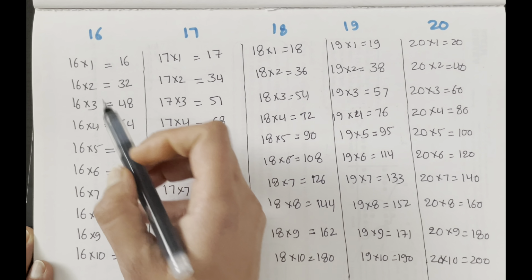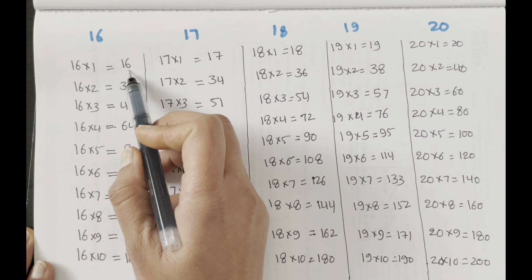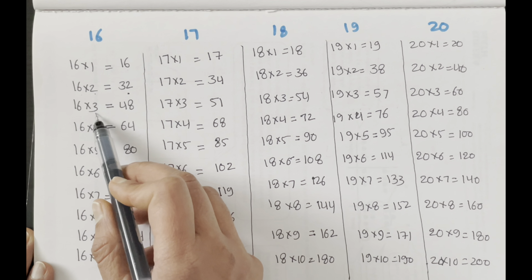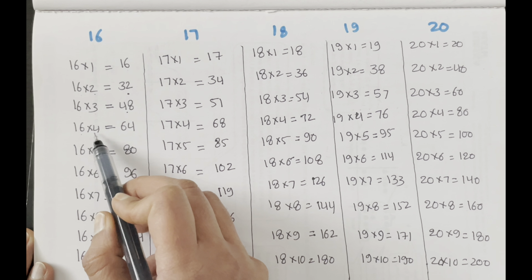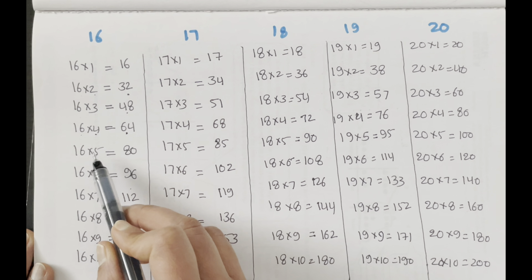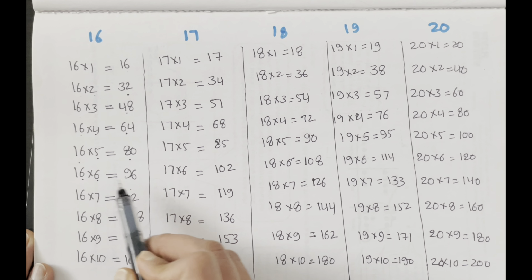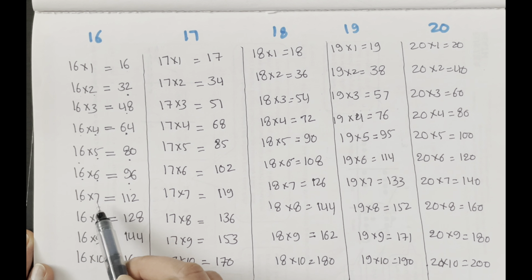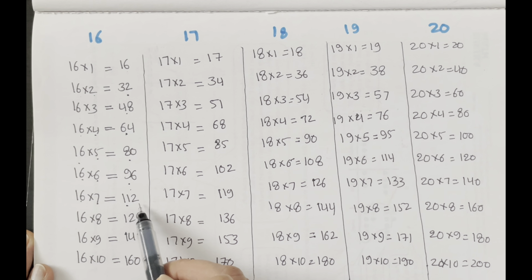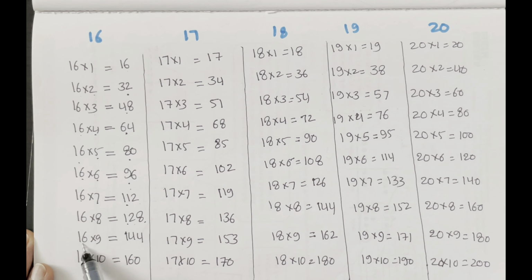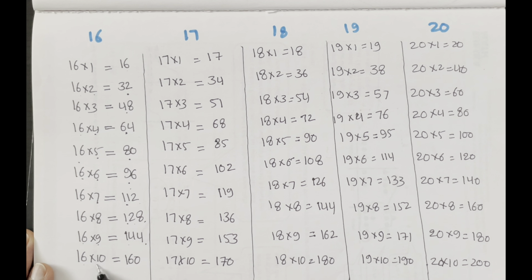Table of 16. 16 times 1 is 16, 16 times 2 is 32, 16 times 3 is 48, 16 times 4 is 64, 16 times 5 is 80, 16 times 6 is 96, 16 times 7 is 112, 16 times 8 is 128, 16 times 9 is 144, and 16 times 10 is 160.